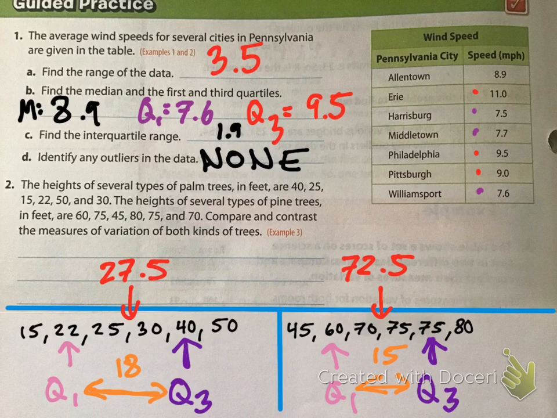And then lastly, I want to see their range. So for their range, 50 minus 15 is going to be 35. In this case, 80 minus 45, our range is again 35. So if we were going to be analyzing this, our ranges are the same. Our medians are very far apart. Our quartiles themselves are very far apart from one another.